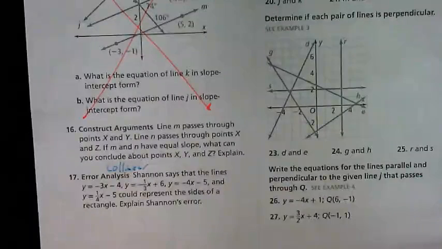So, error analysis. Now, in order to have a rectangle, a couple things must be true. Rectangles, by definition, have what for angles? They're right angles. All 4 angles must be right, which means any pair of consecutive sides would be perpendicular because they meet at a right angle. Any set of opposite sides would be parallel. So we should have sides that are perpendicular and sides that are parallel.